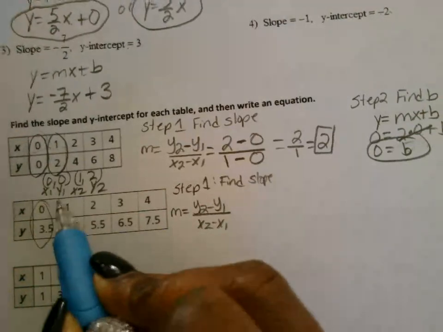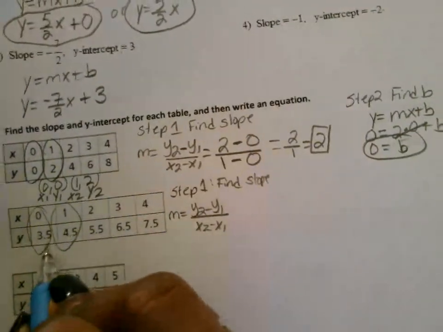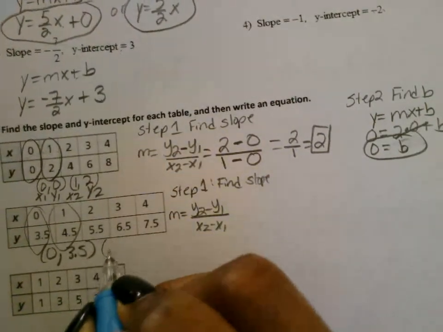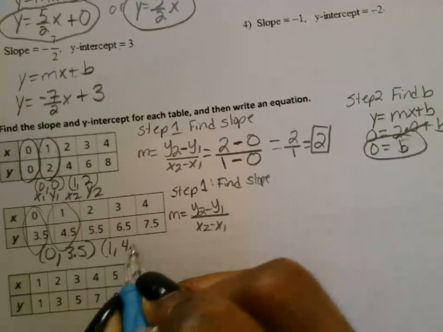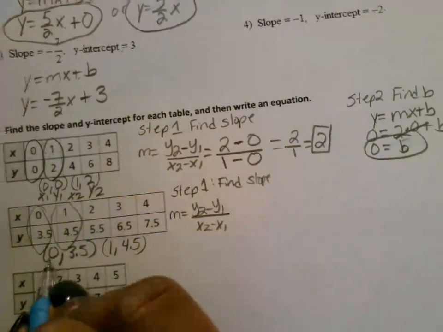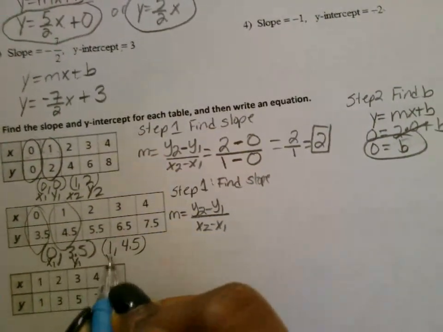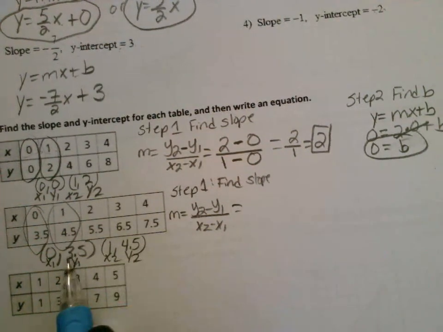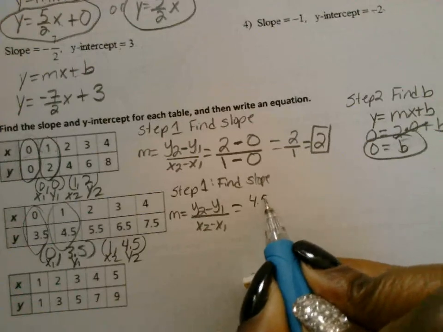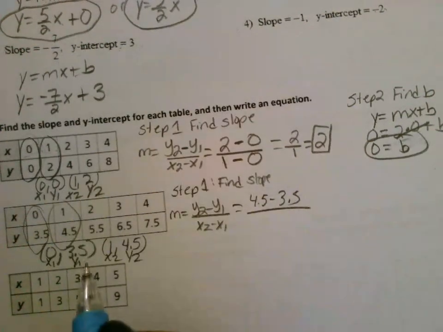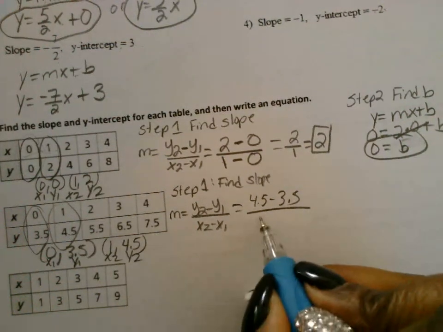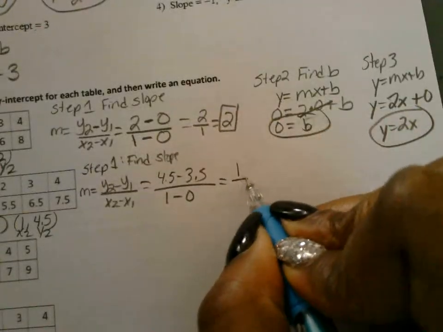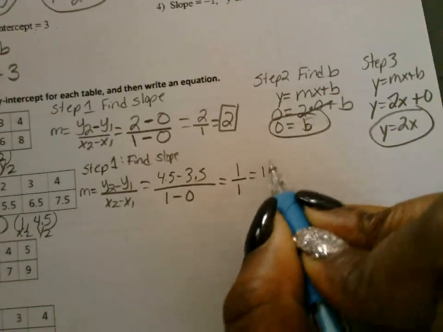I'm going to pick the first 2 again, okay? So my first point, 0, comma, 3.5, and 1, comma, 4.5. First point, x1, y1. Second point, x2, y2. So on the top, I'm subtracting 4.5 minus 3.5. On the bottom, I'm subtracting 1 minus 0. So on the top, that gives me 1, and on the bottom, that gives me 1. So my m is 1.